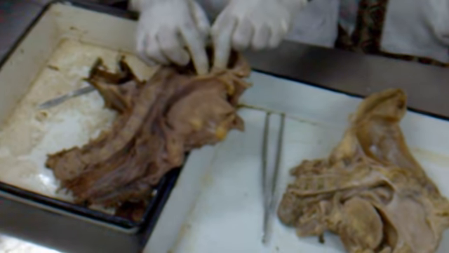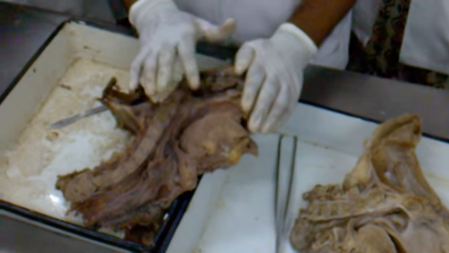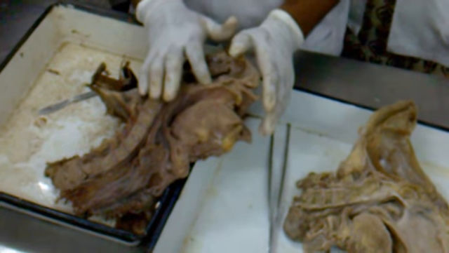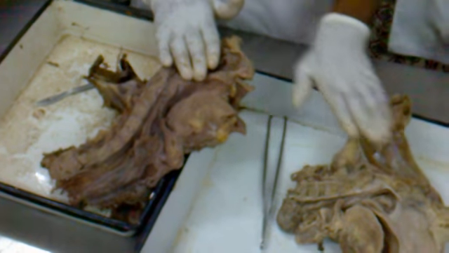So you have to remember that in the inferior meatus there is only one opening, the opening of the nasolacrimal duct. Okay, so this is about the nasal cavity.